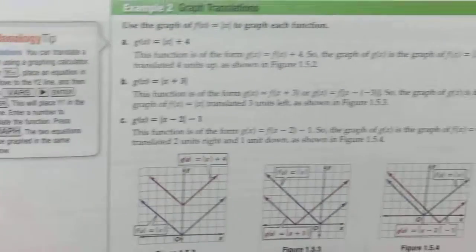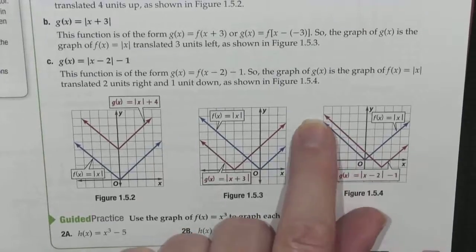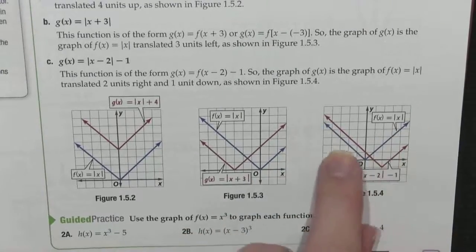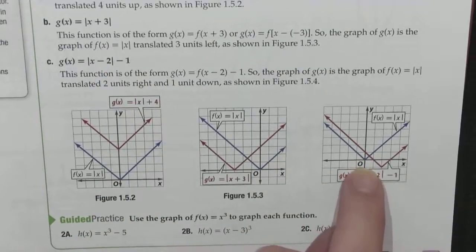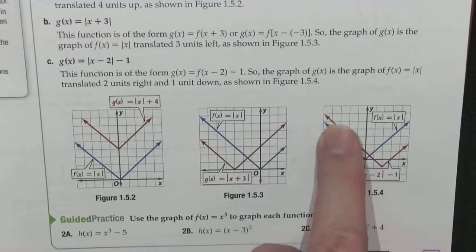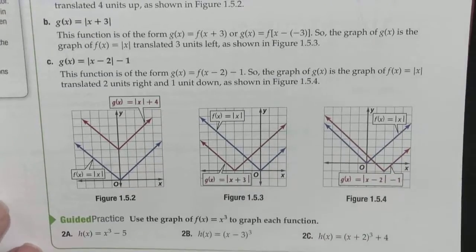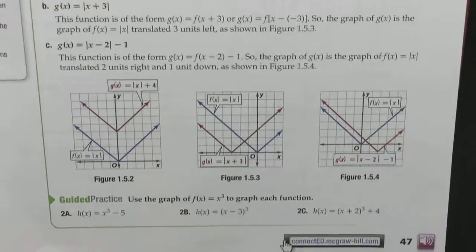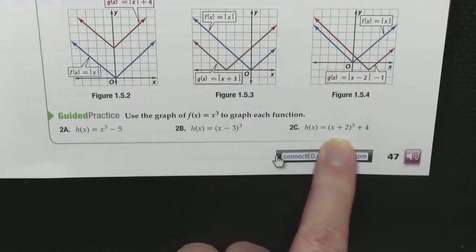Now, if you notice down here at this one, and I won't take the time to graph it, but the translations have happened. Here's the parent graph, the blue, and so it's moved down 1, and to the right 2, 1, 2, and then the red line is the translated graph. Okay. Now, you need to be able to do those, not just with absolute value functions, but with any function. Here's the third.